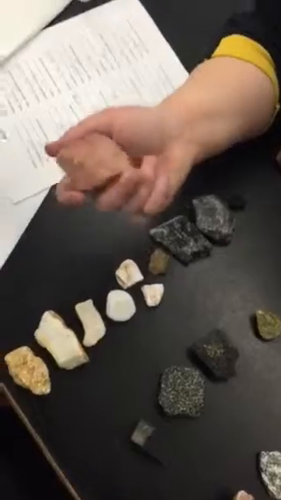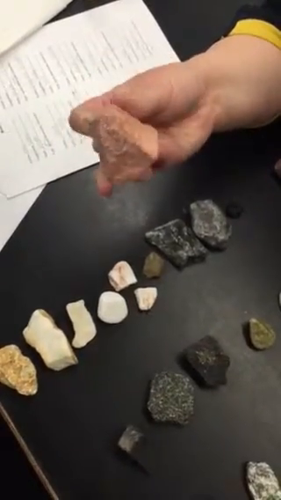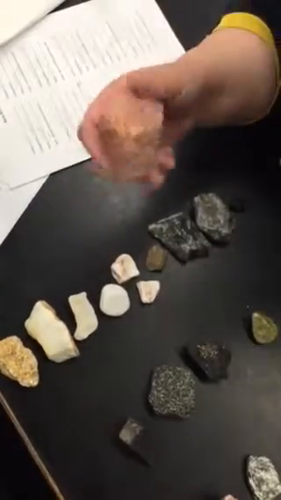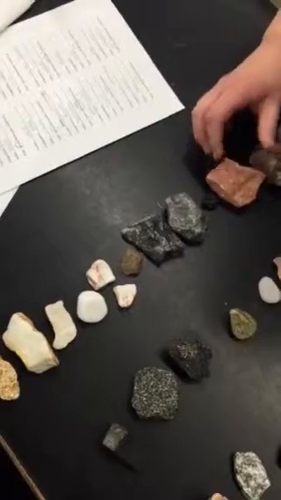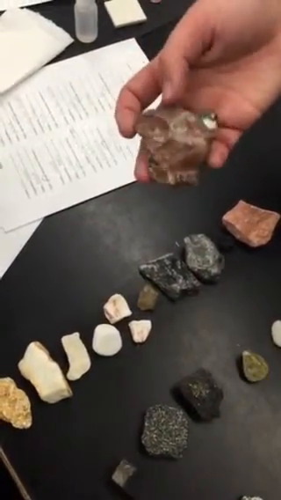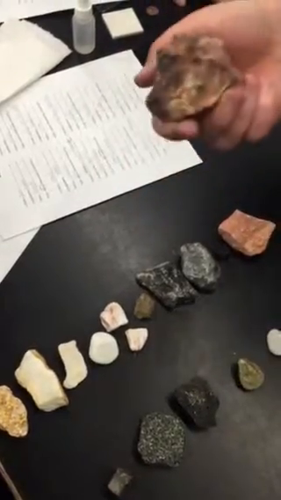Okay. This is sandstone. You can tell because it looks like it's made of a lot of little sand grains. It scratches glass because it's made of quartz. This is conglomerate. Both the texture and the composition is rock fragments. You don't want to say that it's coarse-grained.